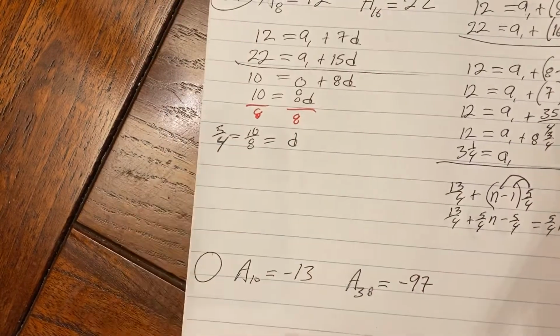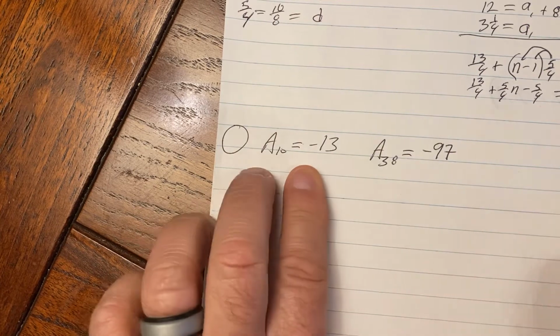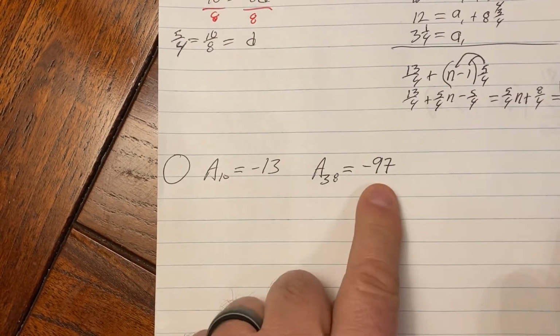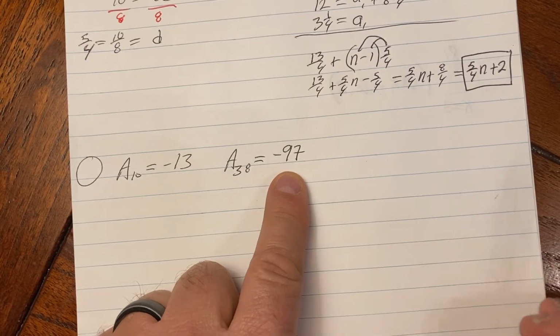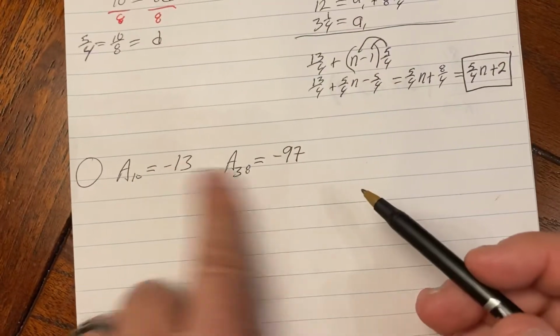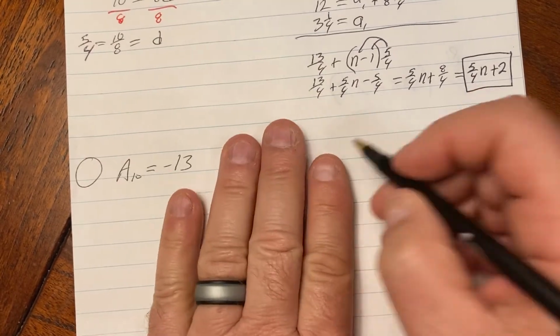Next problem, same type of problem, except just different numbers. The 10th term has a value of negative 13. The 38th term has a value of negative 97. Find the rule for the nth term. Find a formula for the nth term of that sequence. So we're going to write this using this formula again.